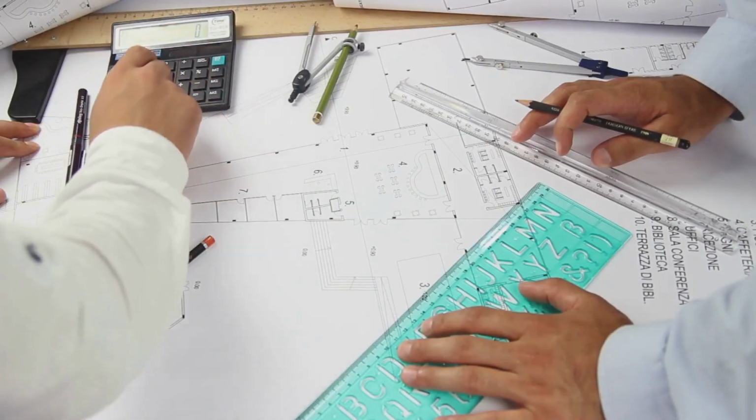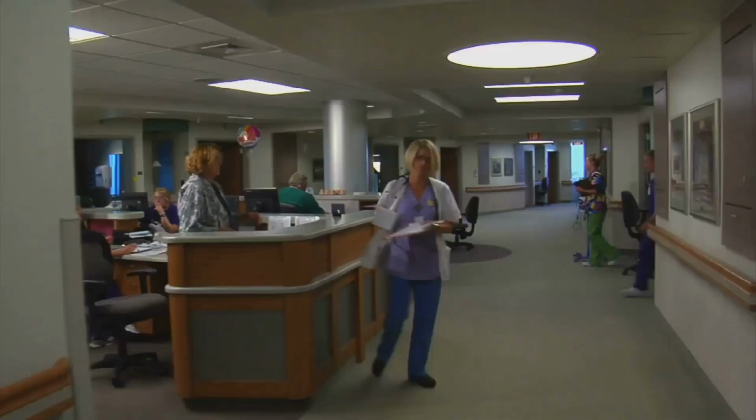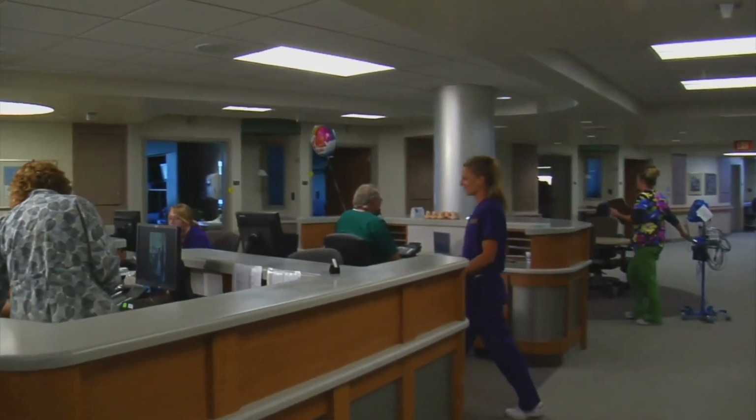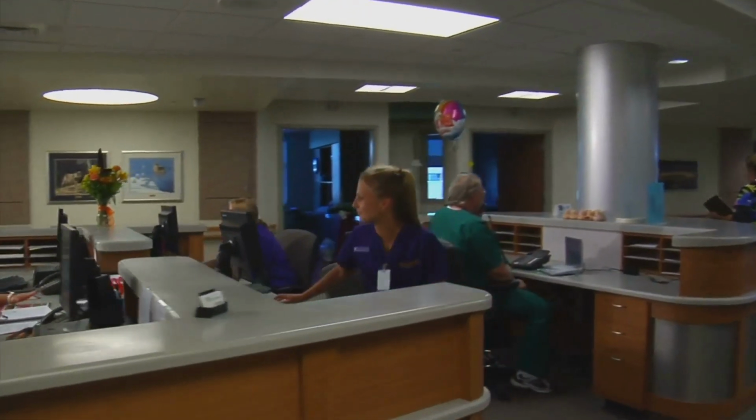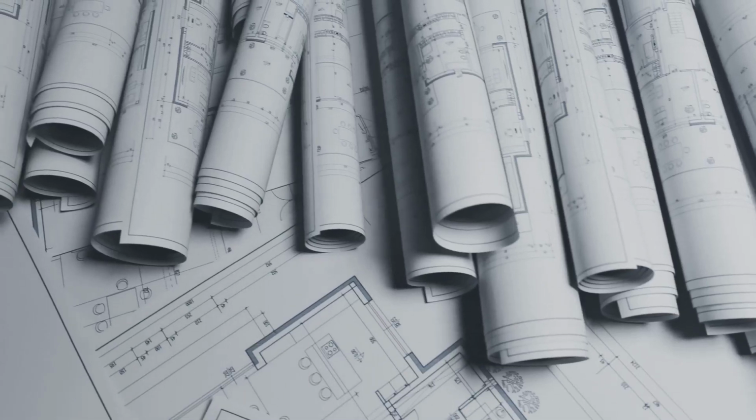Now we're on to the schematic design phase. First, we handle departmental planning. This involves determining space and adjacency needs for each department and optimizing patient movement, staff circulation, and supply and waste flow with flow diagrams. Next is the master plan.